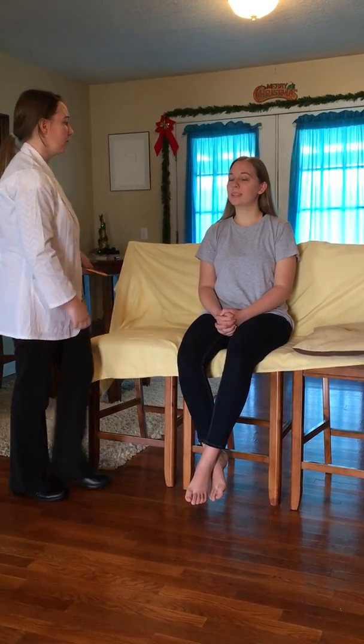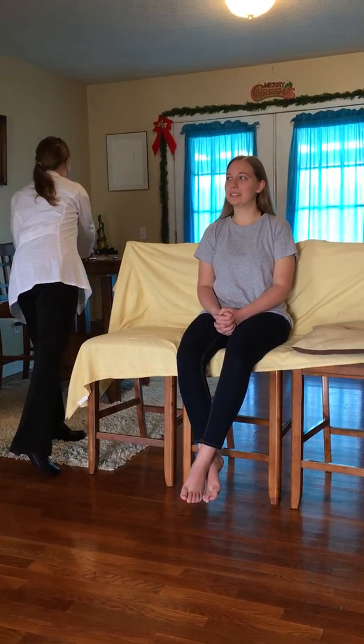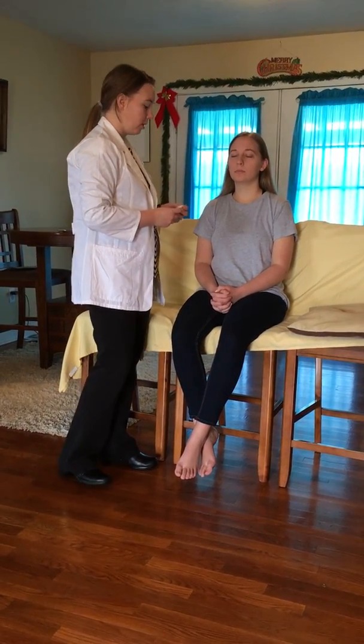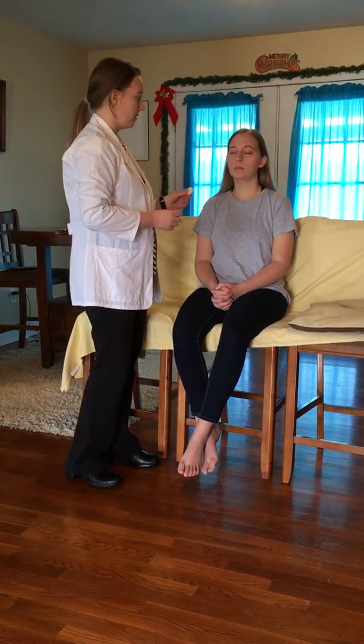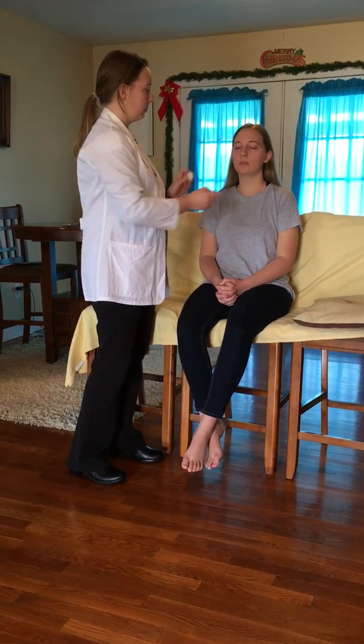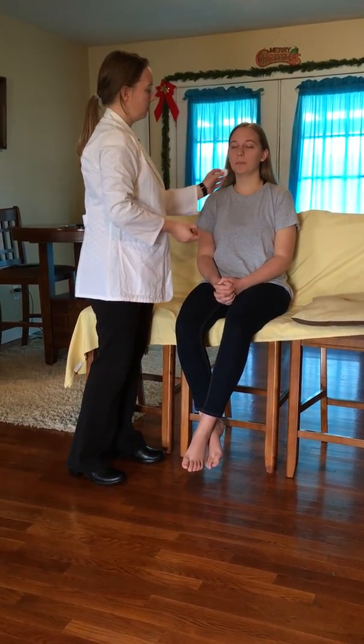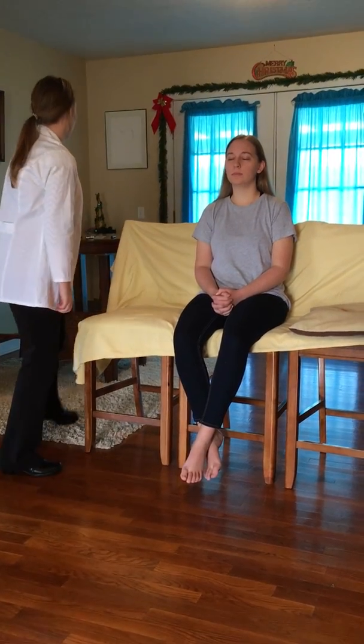Can you clench your teeth for me? Very good. Can you move your jaw from side to side? We can also assess the corneal reflex by taking a wisp of cotton and touching it to the patient's eye, and we can also assess for sensation of touch with the patient's eyes closed. So with your eyes closed, can you tell me if you feel a sharp sensation or a soft sensation? Soft. Sharp. Sharp. Soft. Okay, very good. Cranial nerve 5 is intact.